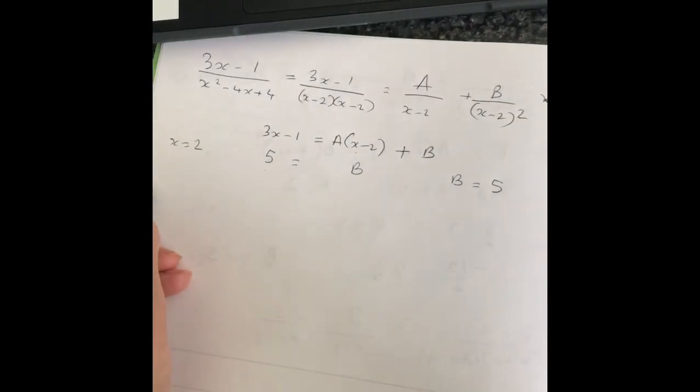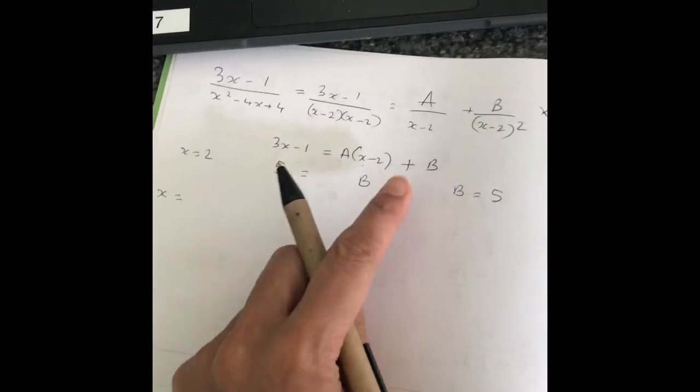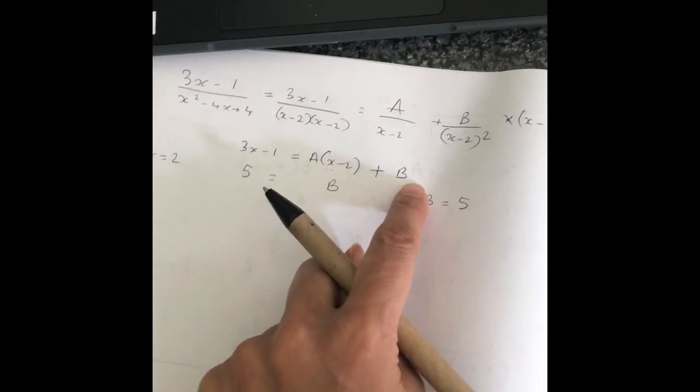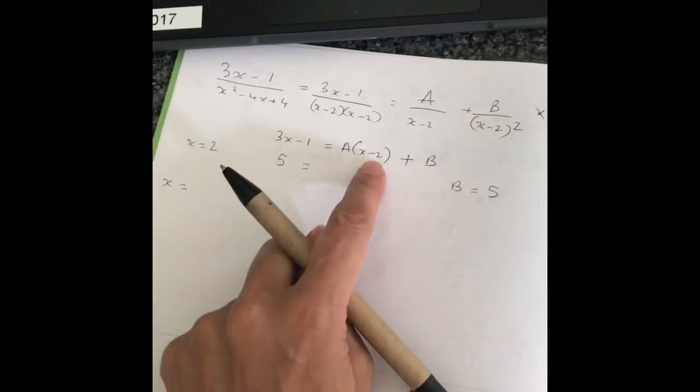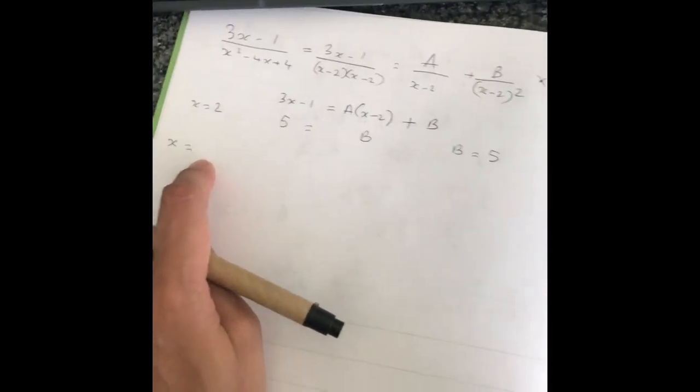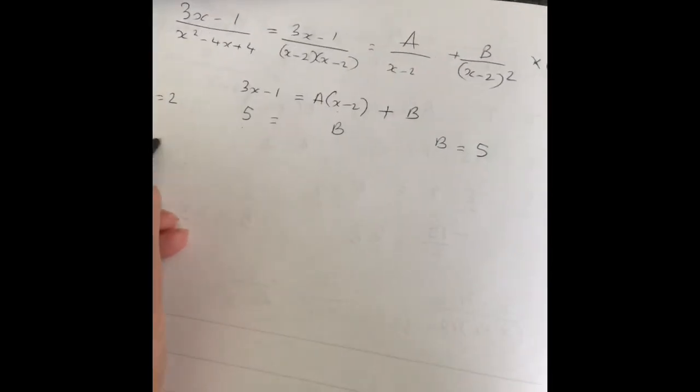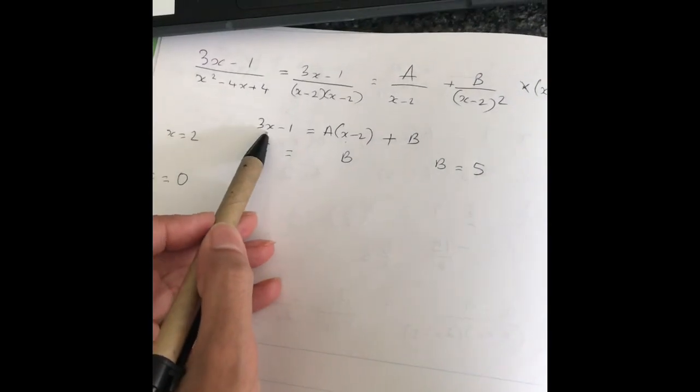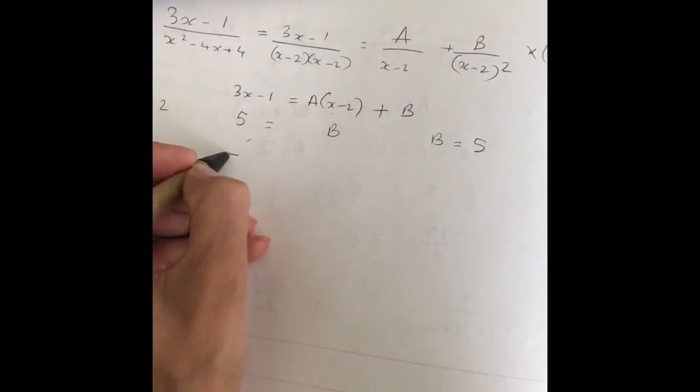And then I'm going to sub in another value of x. Now, you don't have anything here to make 0, but you don't always have to just make the bracket 0. What you can do is just sub in any value of x. Now, the easiest value to sub in would be 0, so I'm going to do that. So if I sub in x is 0, I'll have minus 1 here.